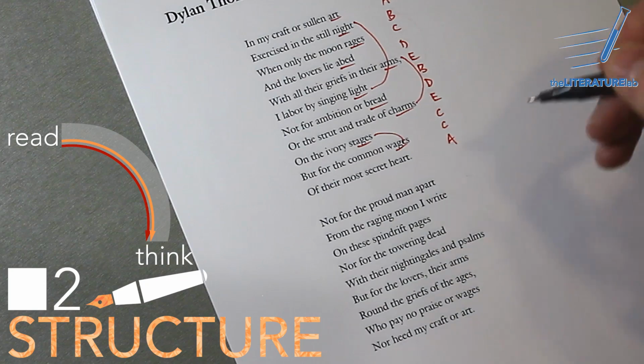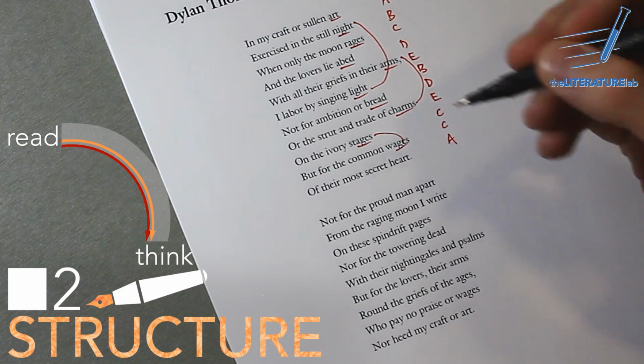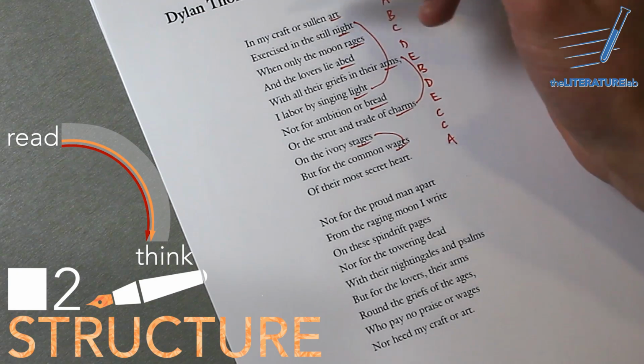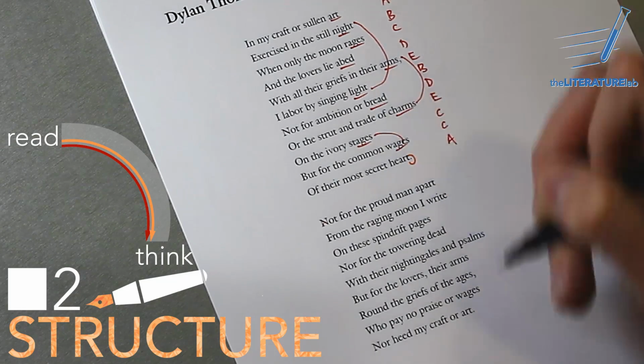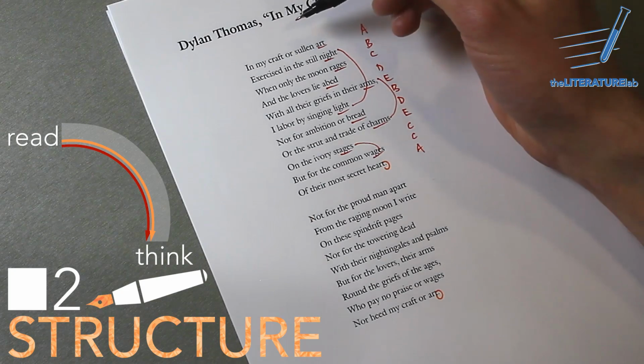We really shouldn't try to capture everything when we're annotating in this way. Just try to summarize how the meaning or the argument is developing. In this case, we have 2 separate sentences in 2 separate paragraphs. We have only periods at the ends of those sections, which are called stanzas when you're talking about poetry.